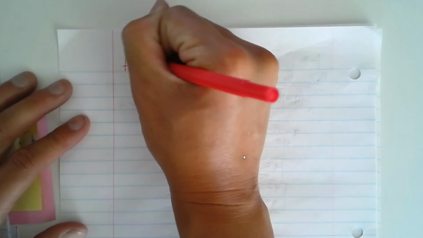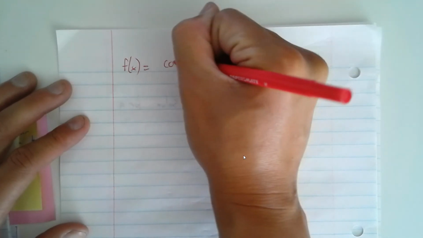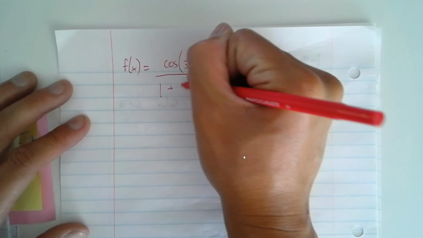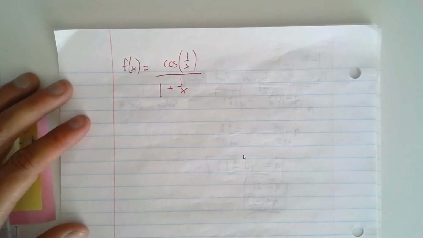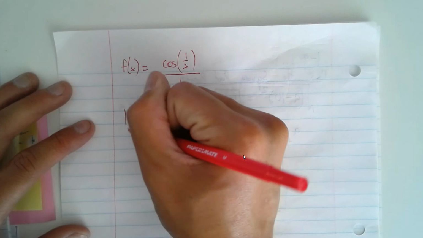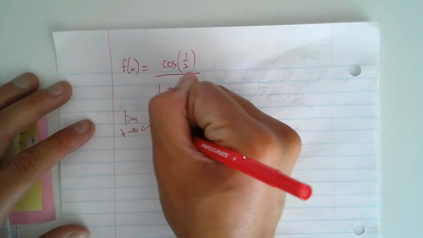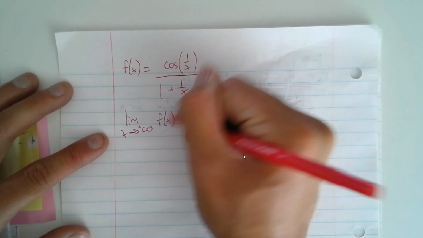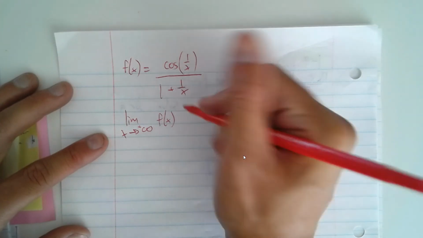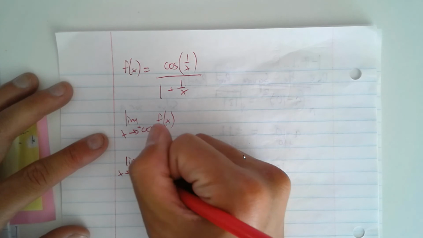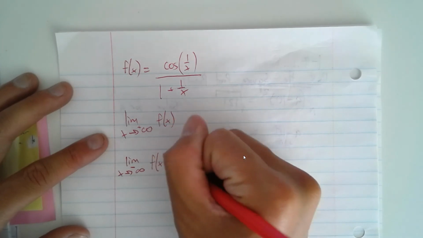Here's f of x is equal to the cosine of 1 over x divided by 1 plus 1 over x. And then we're going to have to take the limit of this. So let's take the limit. We're looking at what is the limit as x approaches positive infinity of f of x, which is, again, this equation up here, and the limit as x approaches negative infinity of f of x.